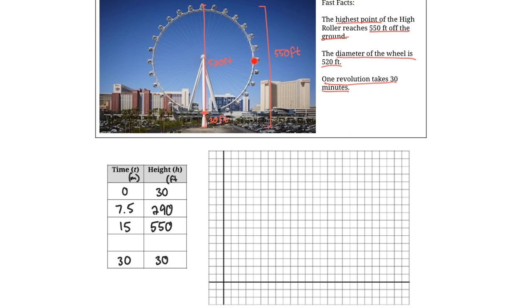So a quarter away from this point, we're at 15 minutes, and that's the maximum height at 550 feet. So we already have that point on our table of values. But if we move another quarter away, this is going to be just another half of 15 minutes. So from 15 minutes, if we add 7.5 minutes, we're going to be at 22.5 minutes. And our height here is the exact same height we had at 7.5 minutes, 290 feet. And then another quarter away, we're back at the beginning. So this is a full 30 minutes, and then we're back at a height of 30 feet.